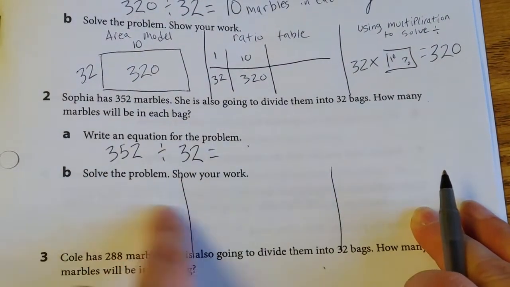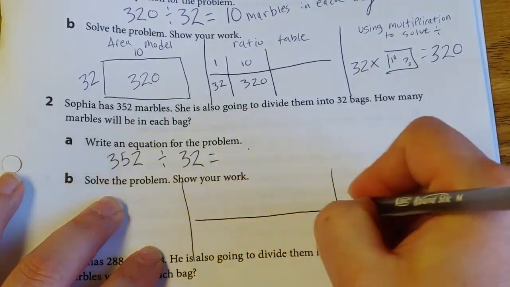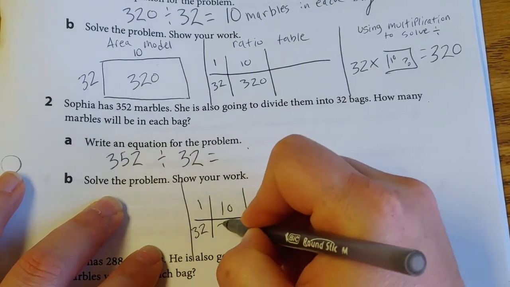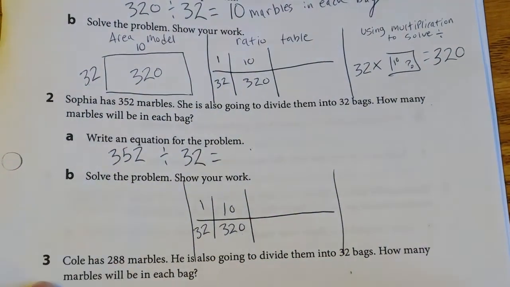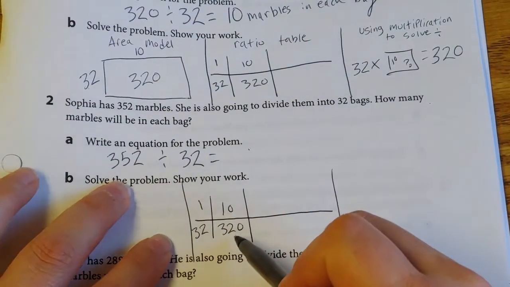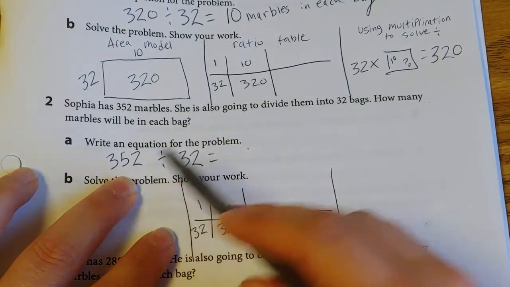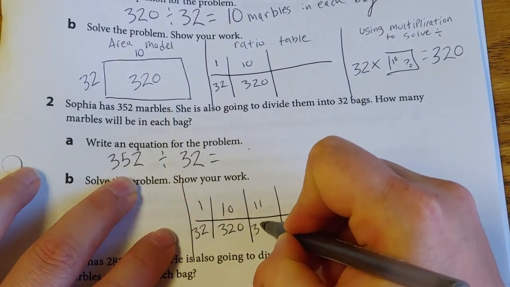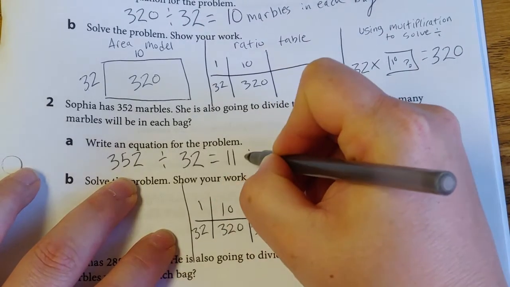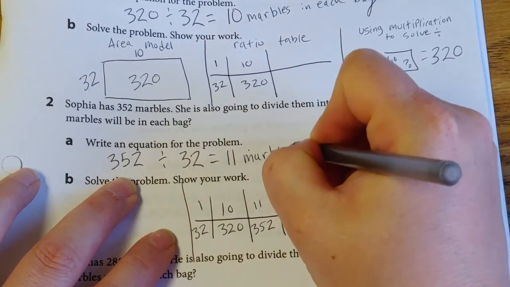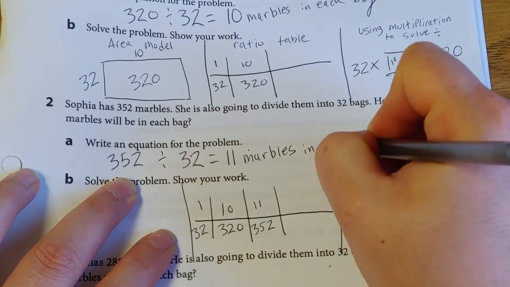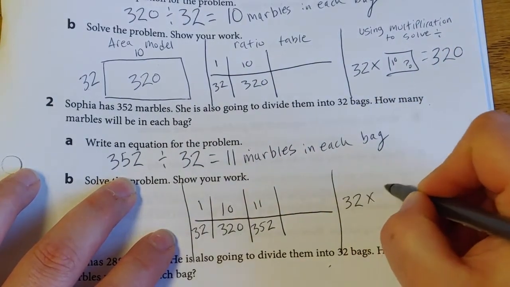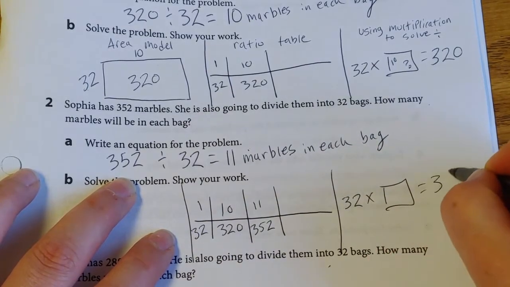Any of those ways would work. I'm going to use this one because we already know this much. So how many more groups of 32 would it need to get to this one? We would just need one more. But I can solve it this way too: 32 times what gets us 352?